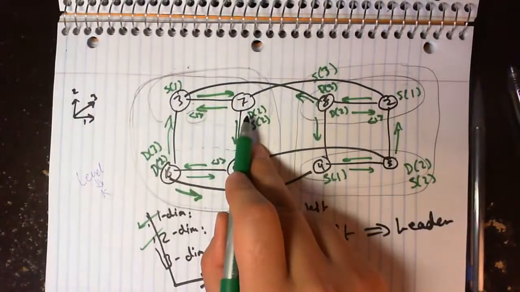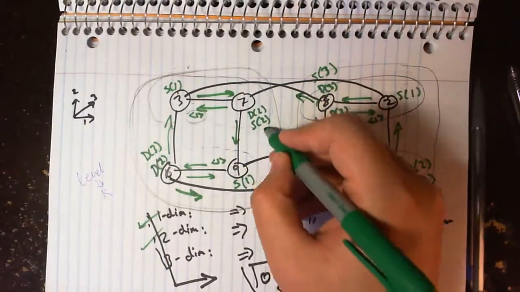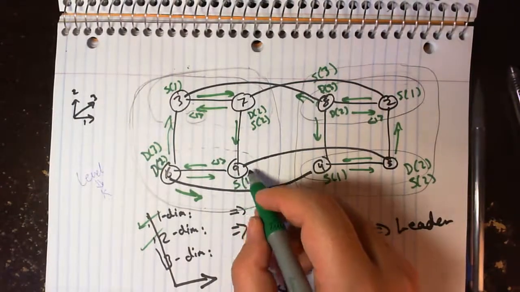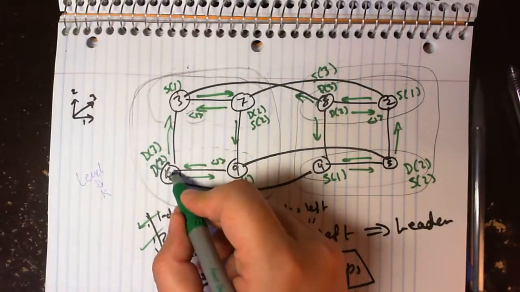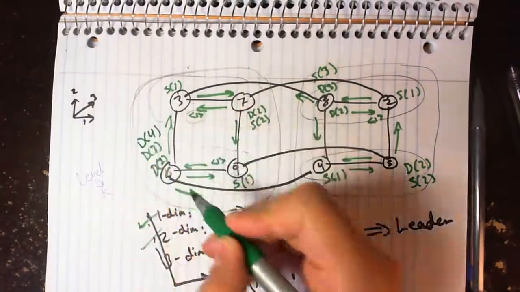So 3 is going to forward it to whoever killed it, which was 7. 7 is going to forward it to whoever killed it, which was second stage, which was 9. So it's 7 to 9, and then 9 is going to forward the message to whatever killed it, which was at stage 1. So it's going to forward to 16, and 16 is going to receive the message and realize it's the winner. So D4.